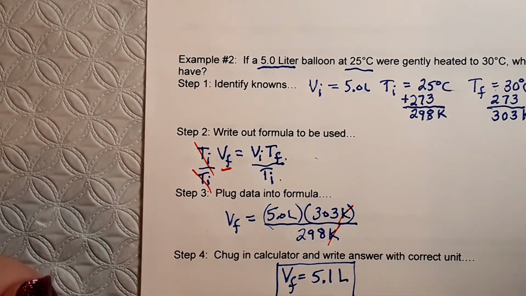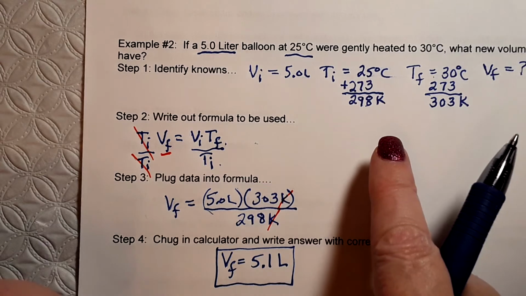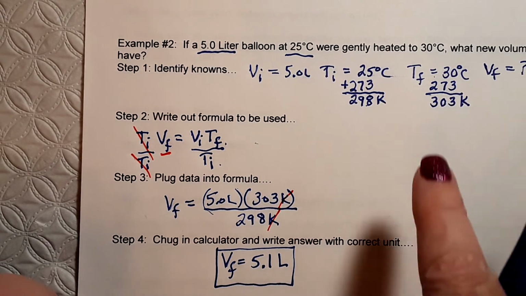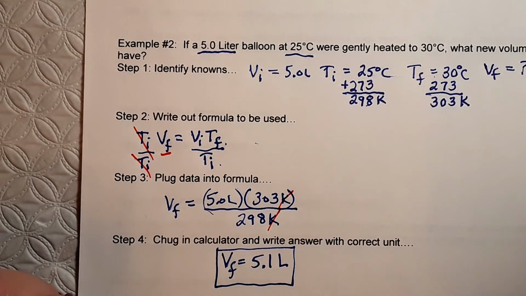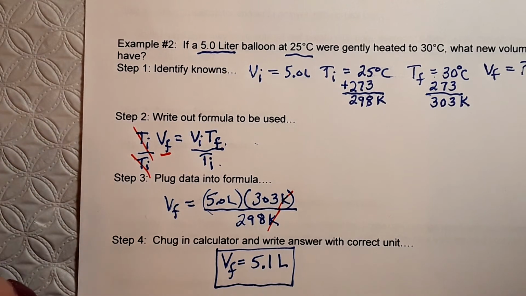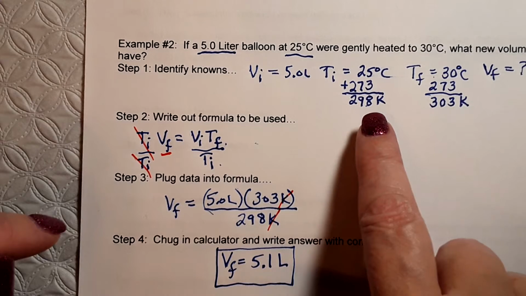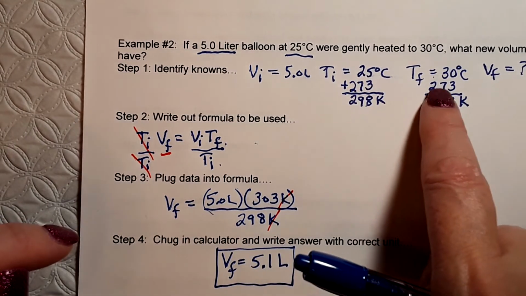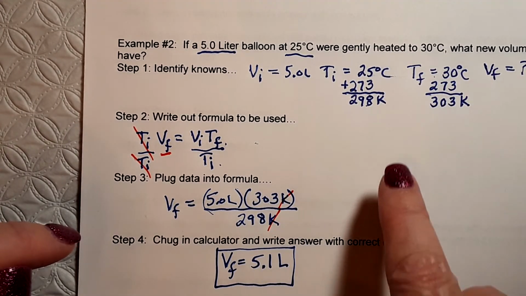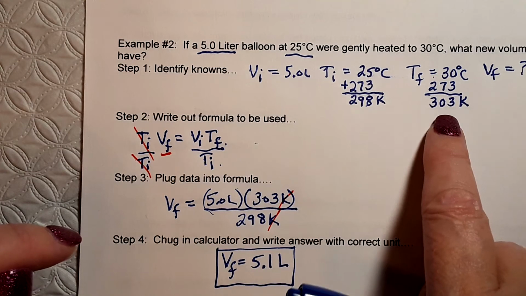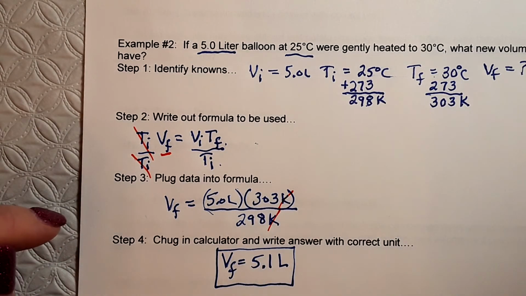Remember that trick. Now, also don't forget, in our practice problems, the temperature is given in Celsius because that's what they use in science labs. They use Celsius thermometers. So guys, you've got to add 273 to each temperature first to get Kelvin. Then you can stick it into the formula.